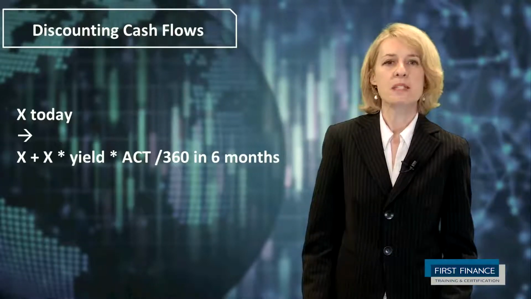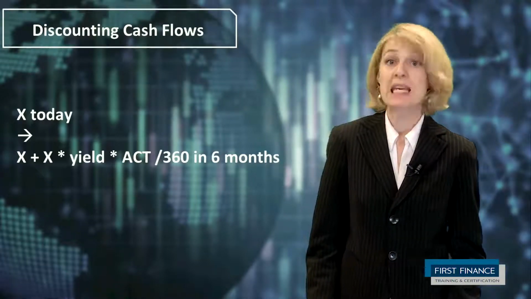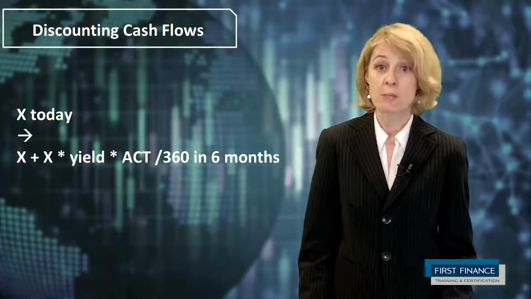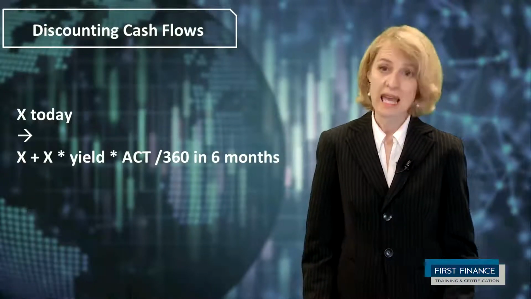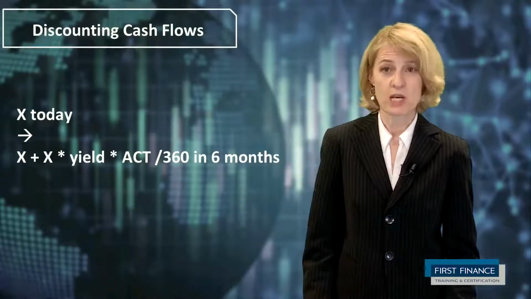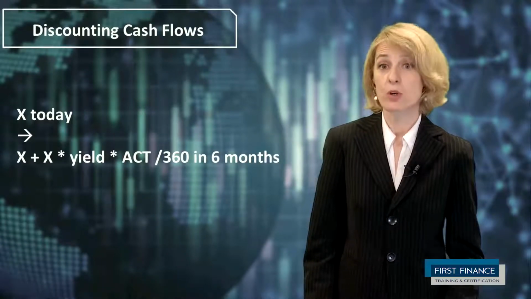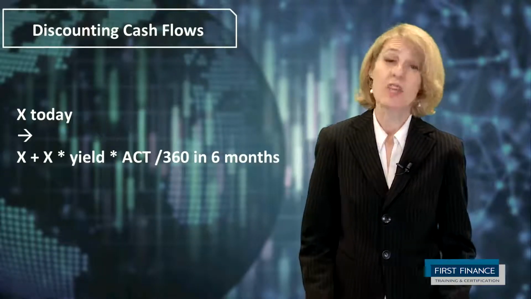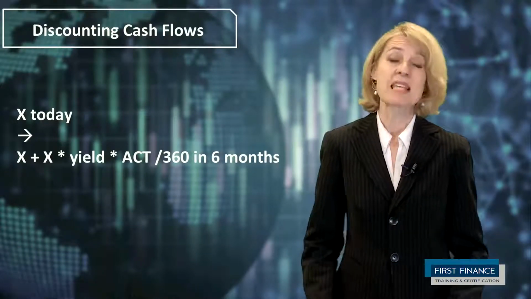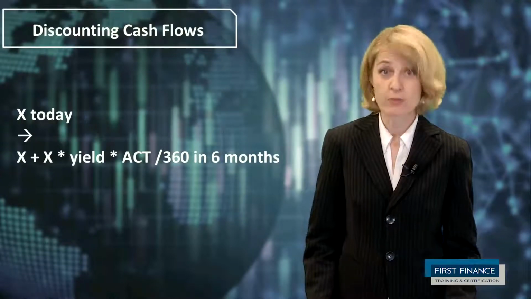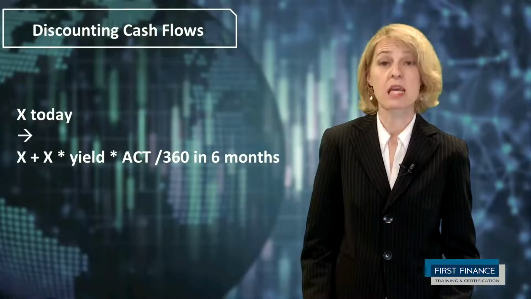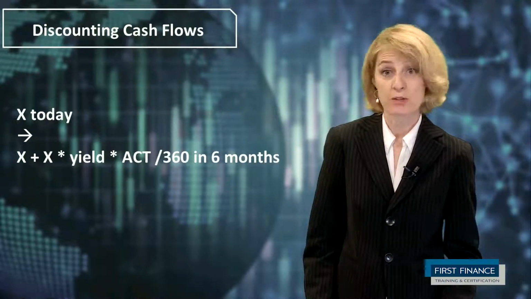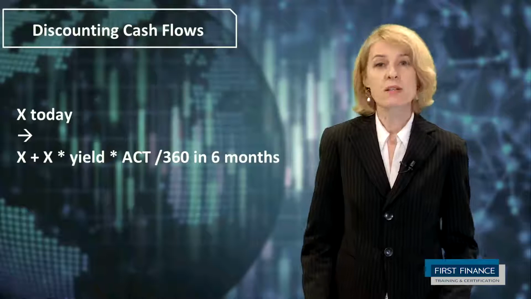The day count basis for currency in euros is the actual number of days over 360. So the amount of interest will be X multiplied by the interest rate multiplied by actual over 360. Just note and beware that this day count basis is actual over 365 for a large number of money markets, including the Australian dollar, the New Zealand dollar, and the British pound. But back to our example.